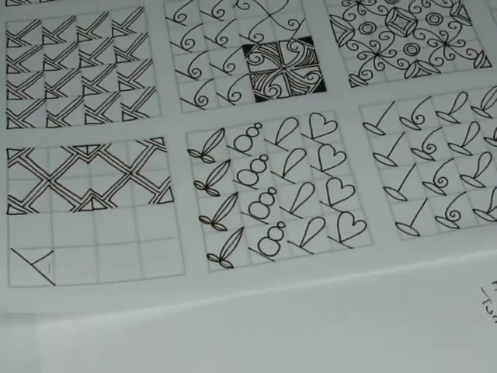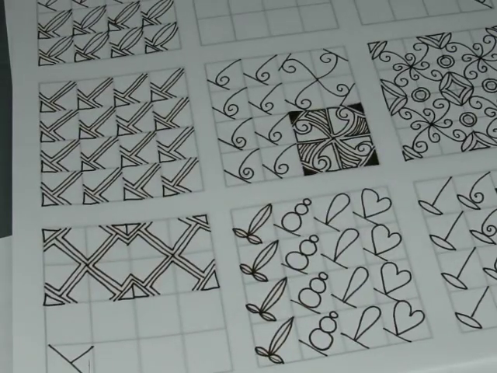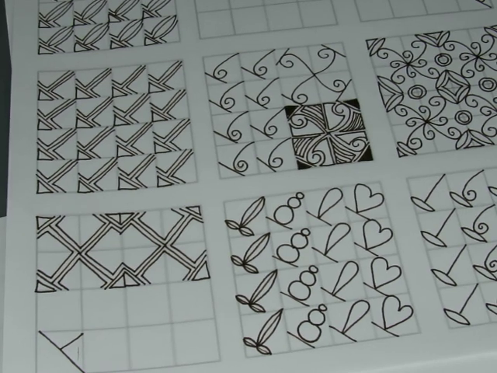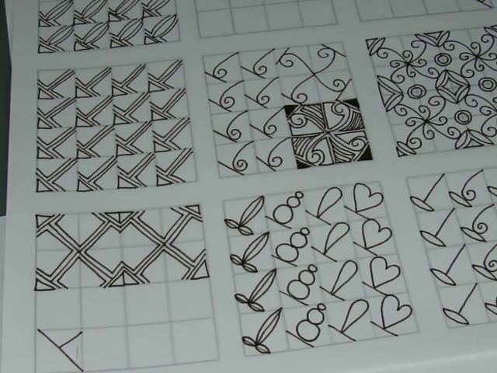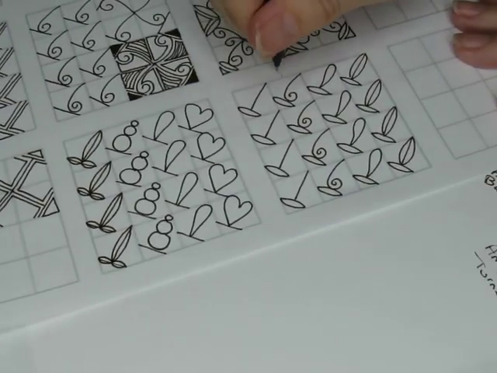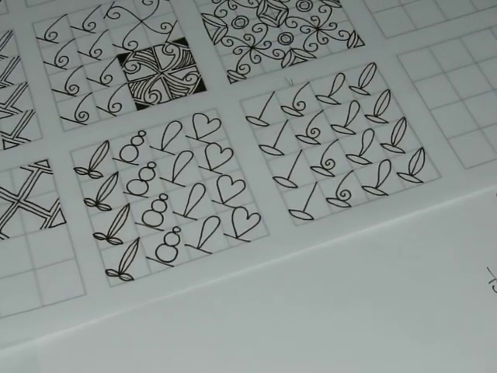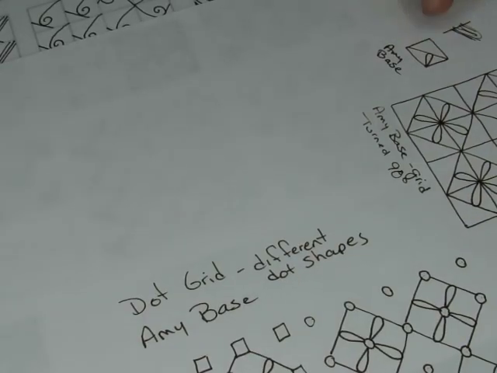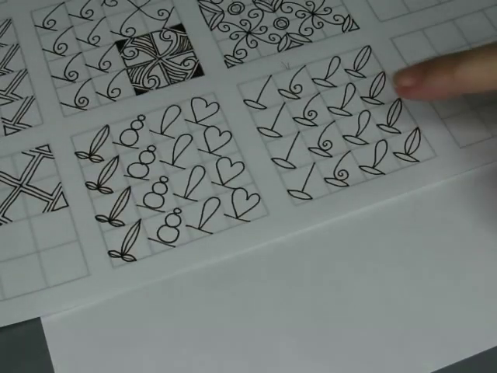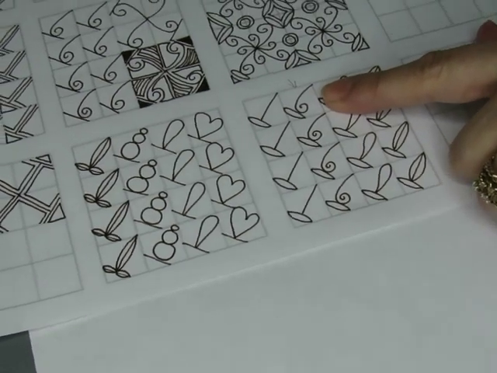Let's use this one and Amy base and this one. So we're going to use Amy base and this, whatever this is.